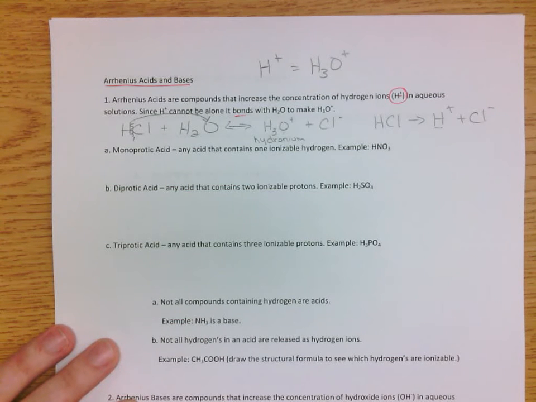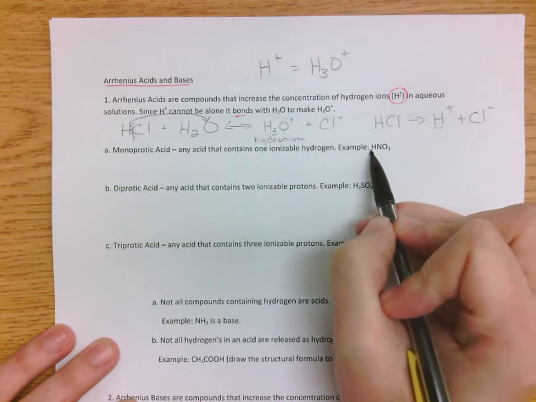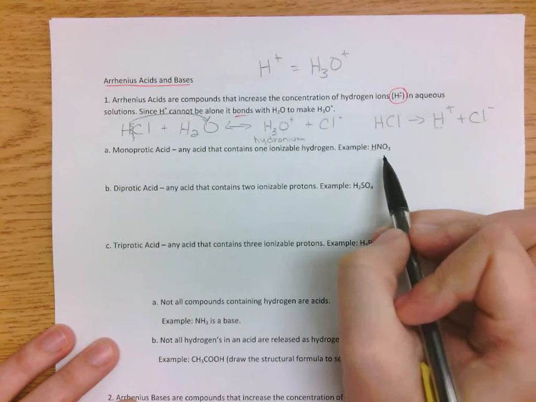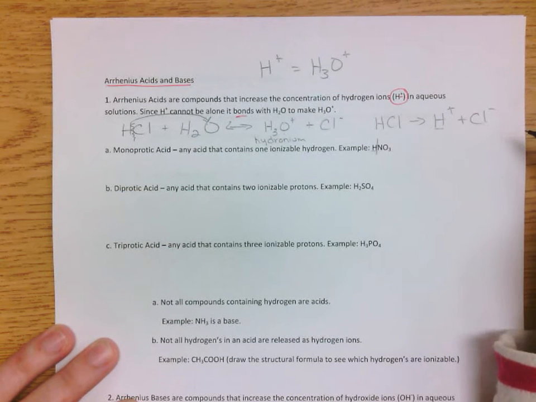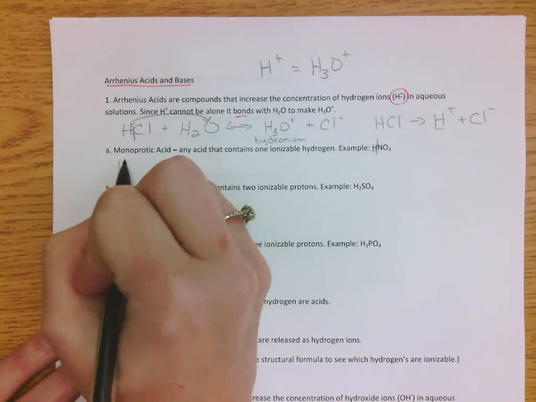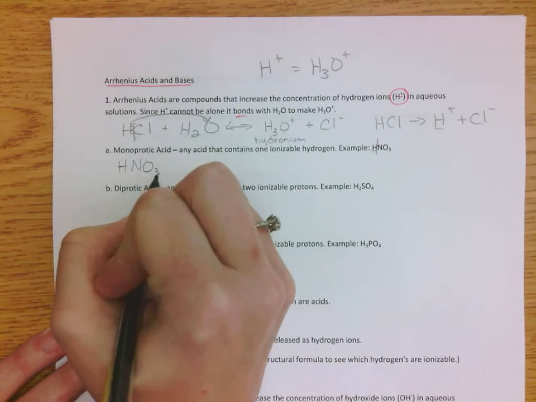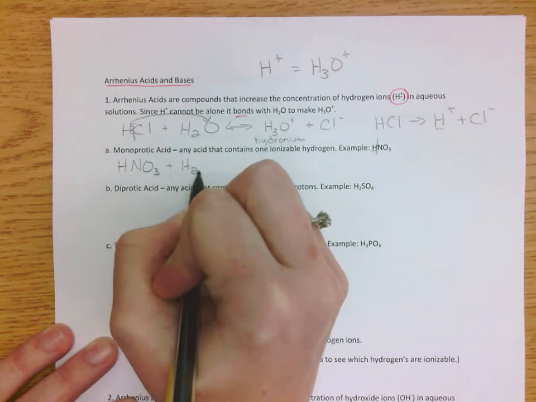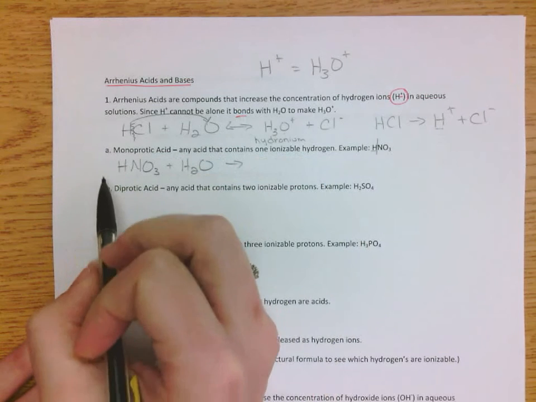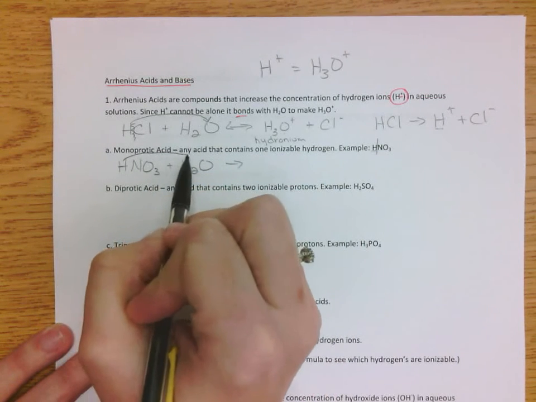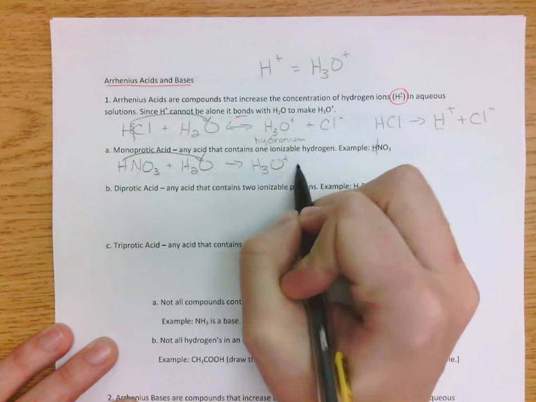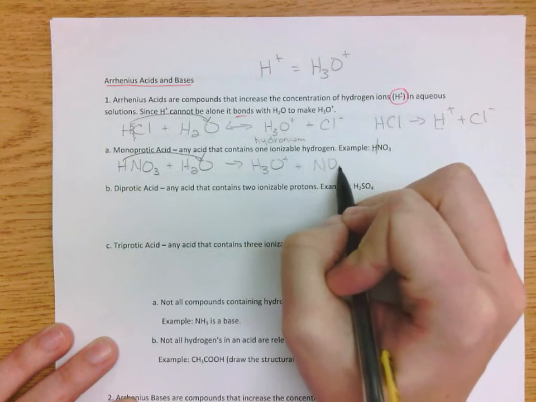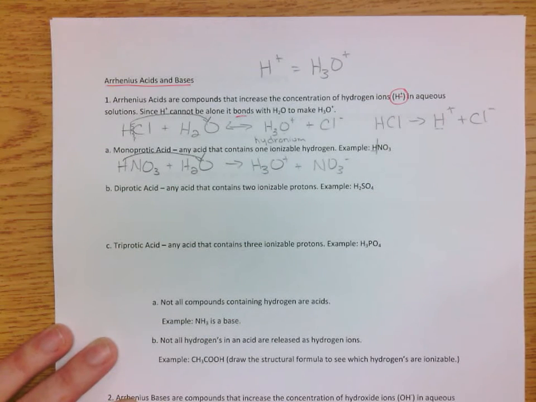We also have three different types of acid. We have monoprotic. This means that they just contain one hydrogen that can ionize. So ionize just means that it can break apart from its anion. So if we use this example, HNO3, and we react this acid with water, same thing is going to happen. This hydrogen is going to come off because it's more attracted to this oxygen, and it's going to form the hydronium ion, and then the nitrate ion is just left over in solution.